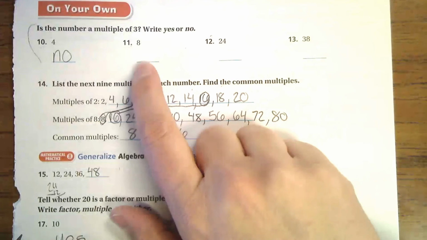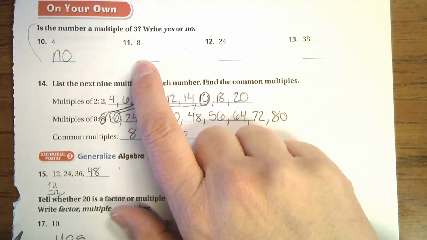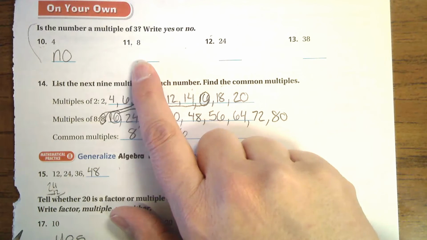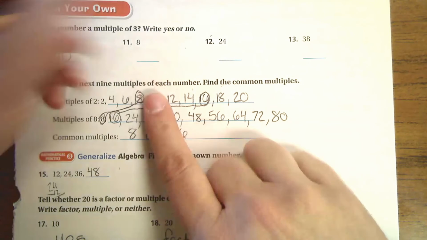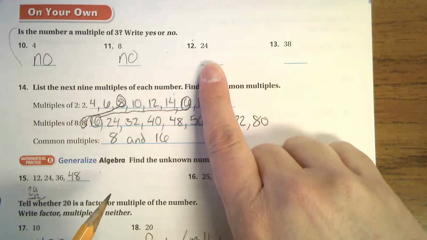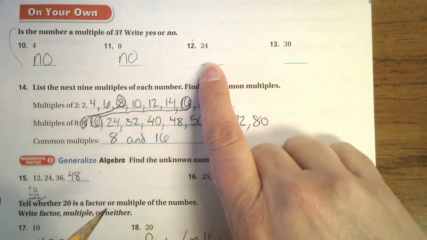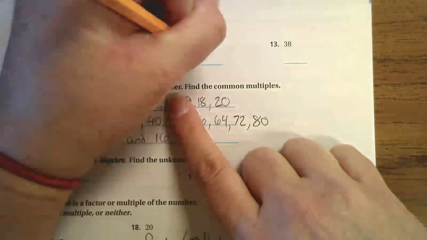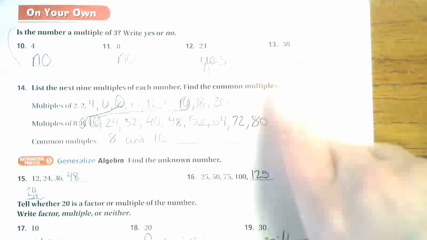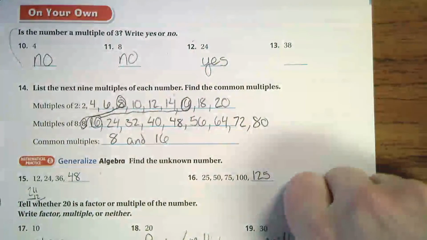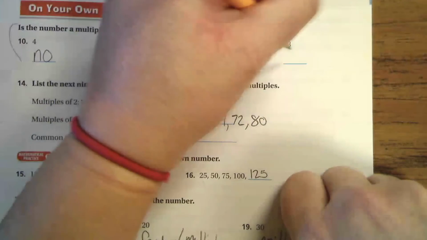How about 8? Well, 8's close to 9, and 3 goes into 9. So it can't go into 8, so no. How about 24? 3 times 8 is 24, so yes. How about 38? Nope.